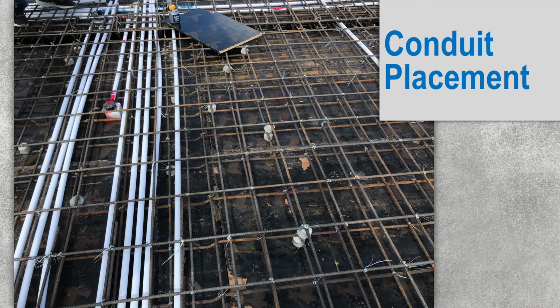Conduit arrangement. As you can see here, they have put a lot of conduits very closely. This could lead to weakening of the concrete, and also could lead to the formation of honeycombs. As you can see here at the beam also there are a lot of conduits. This could also reduce the strength of the concrete.